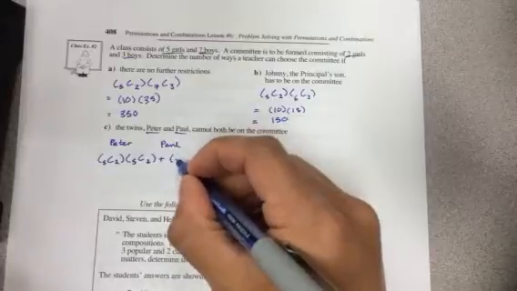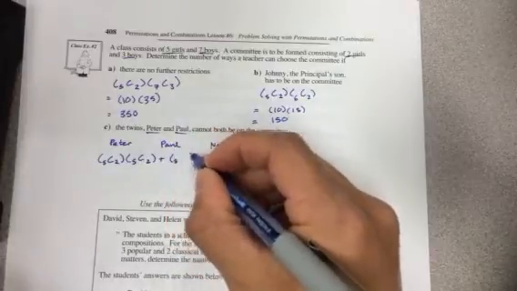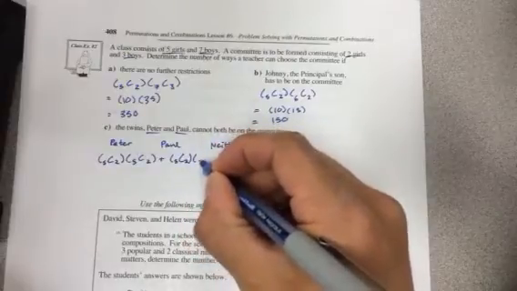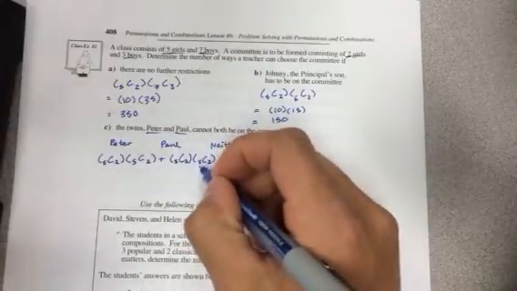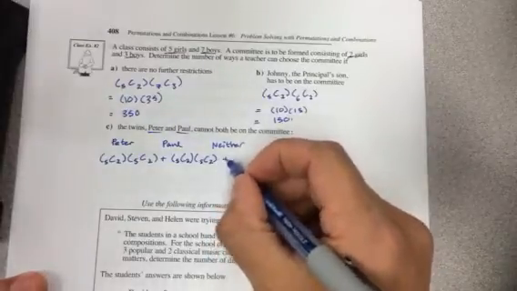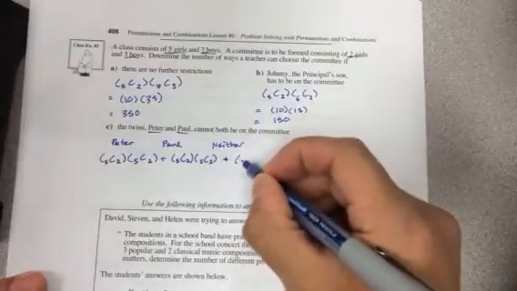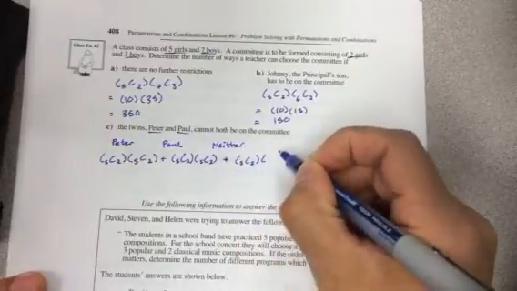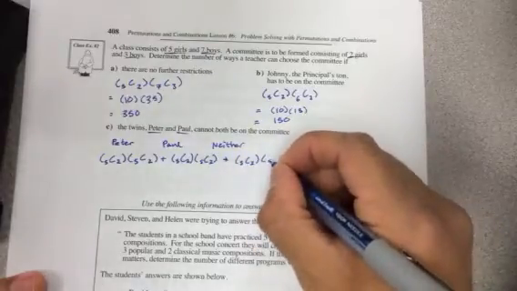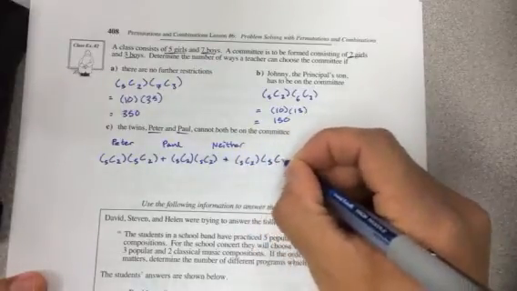And same with this example here. If it's Paul, like it was Peter, it's still going to be 5C2 with the girls, and then 5C2 with the boys, because we're still considering the principal's son in this example. Or if there's neither, so 5C2, and if neither of them can join, then we have 5C3, now that we have 3 boys to choose from.